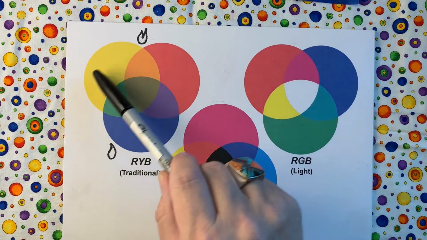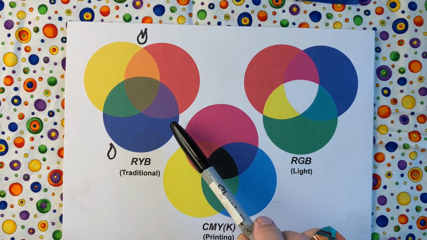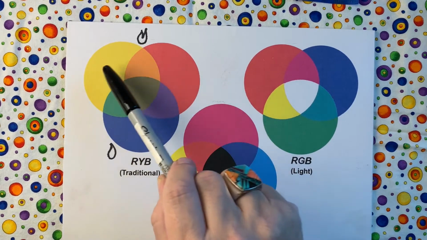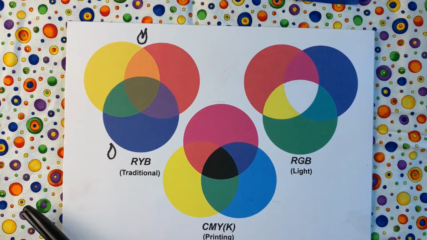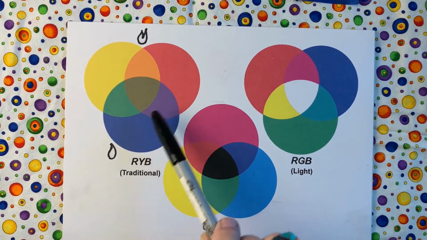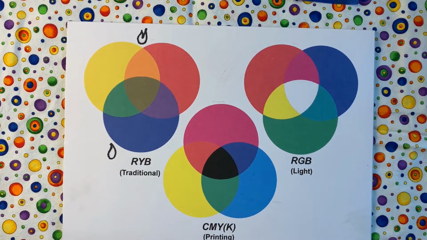The 3 colors on this side are the warm colors because they might remind us of fire. Red, orange, and yellow are our warm colors. Blue, green, and purple might remind us of water, so we call those our cool colors.